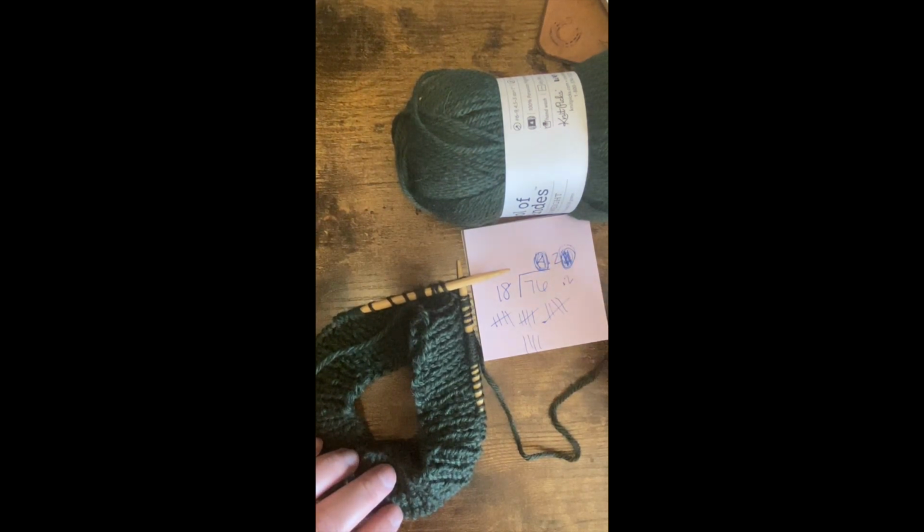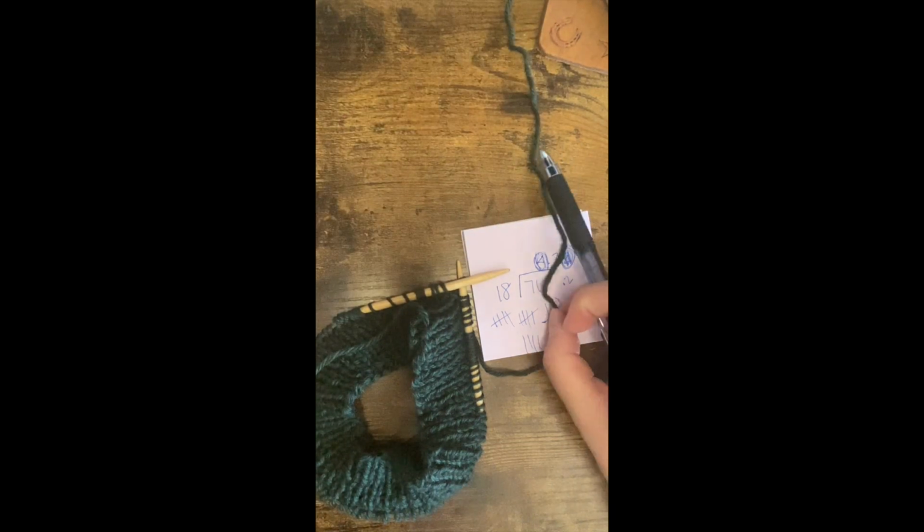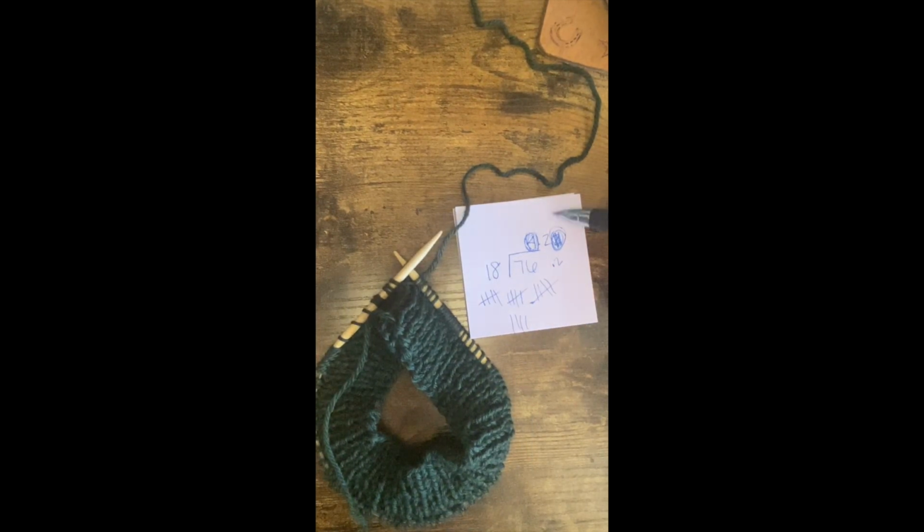You're going to find, if you watch very many of my videos, that I'm very much a fan of figuring out on the fly and just kind of making things work. But this is the basics of how you would figure out how to increase evenly across a row.